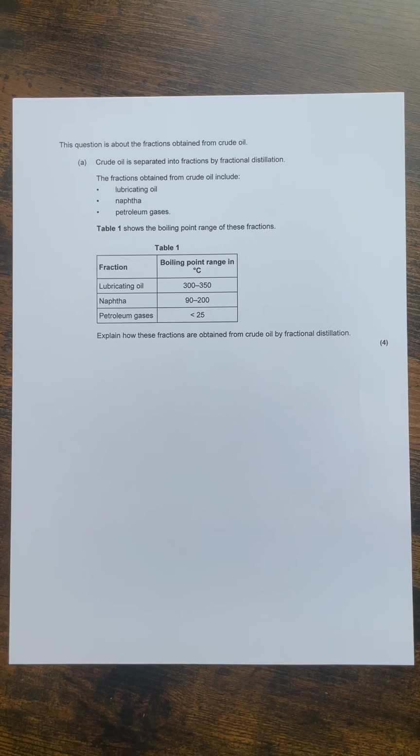I'm having a look in this video at a fractional distillation of crude oil GCSE question, and I've chosen this particular question because explaining how we get different fractions from the crude oil by fractional distillation is a very common longer mark answer where I imagine it can feel quite daunting to know what to write.